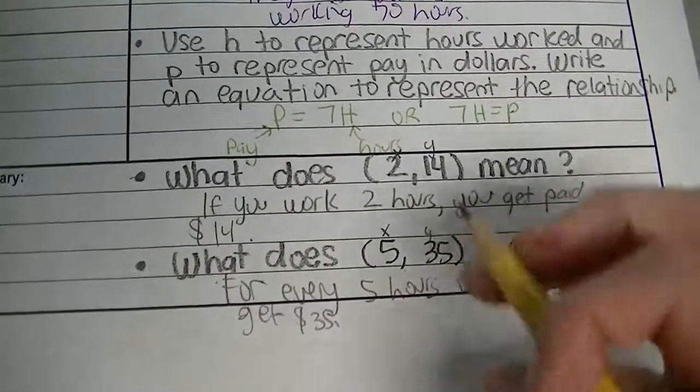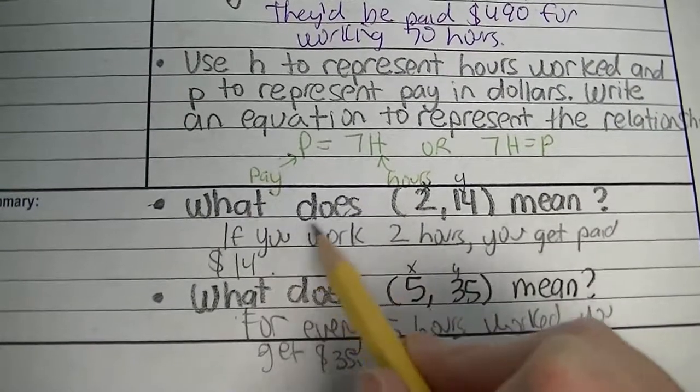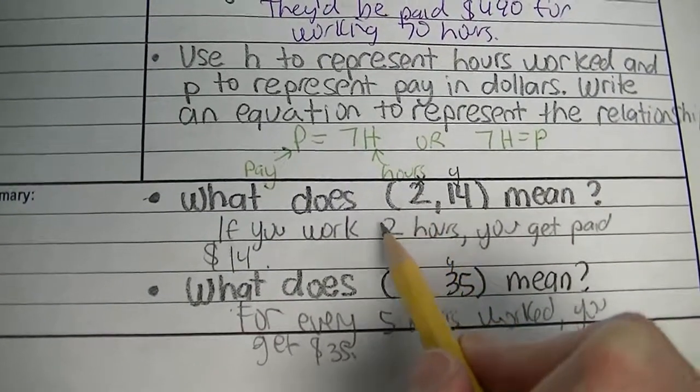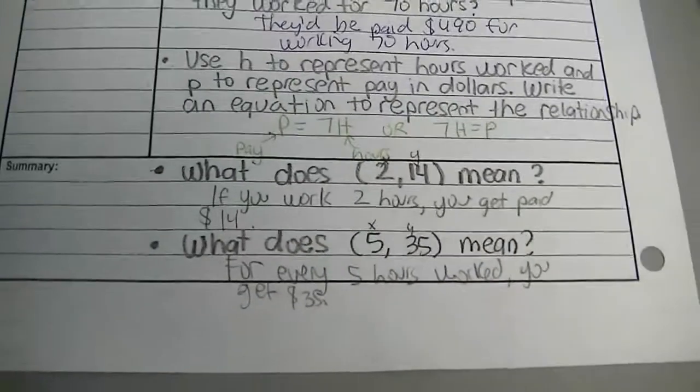Okay? Or you can also say if you work 5 hours, you get $35. This one up here, for every 2 hours worked, you get paid $14. Okay? All right, next problem, turn the page.